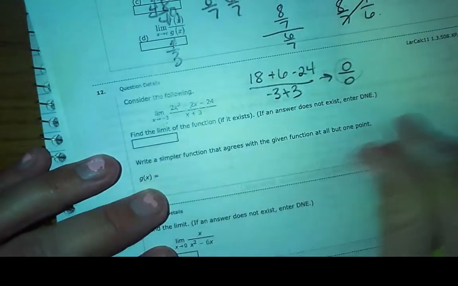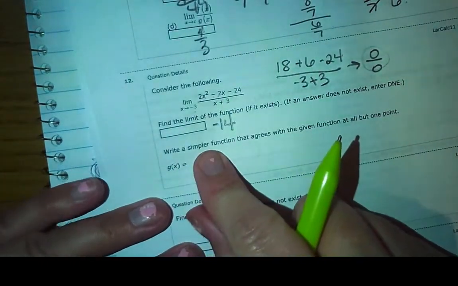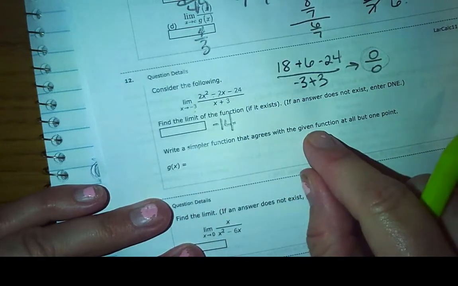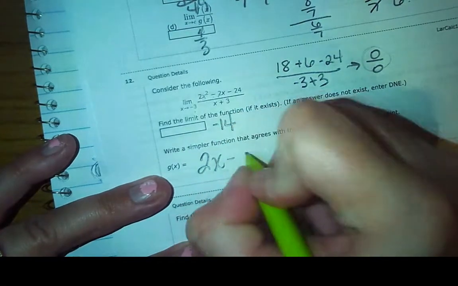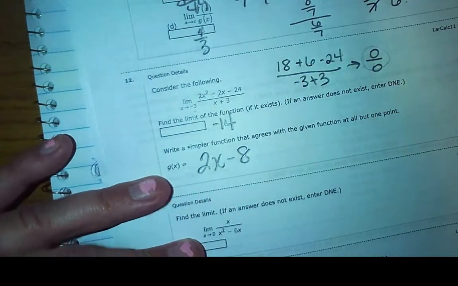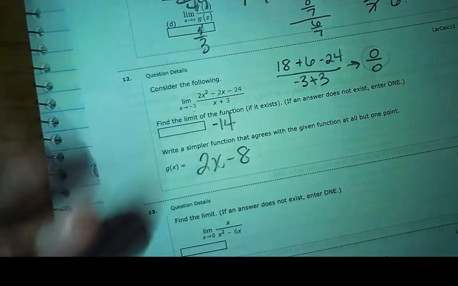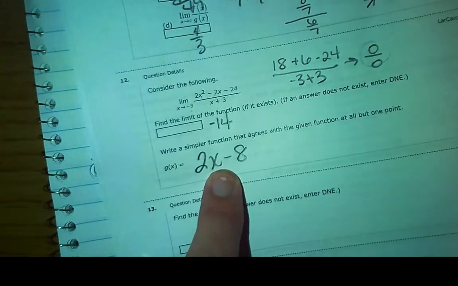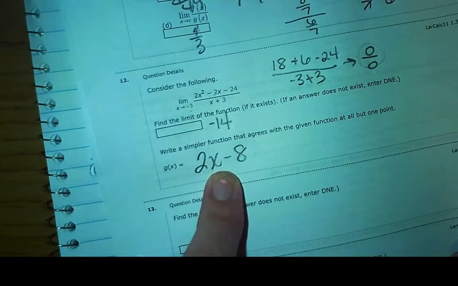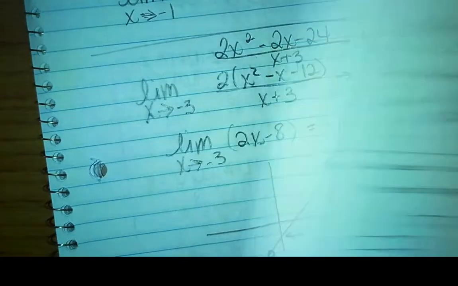So the question is, what's your limit? Your limit is -14. And then what is your simpler function that agrees with your given function at all but one point? Well, the simpler one, after you reduced, was 2x minus 8. So it's important to realize you're not changing what it is. You're just changing that for this, the x value at -3 is defined, whereas on this, the x value of -3 is not defined. Otherwise, it's the exact same picture.